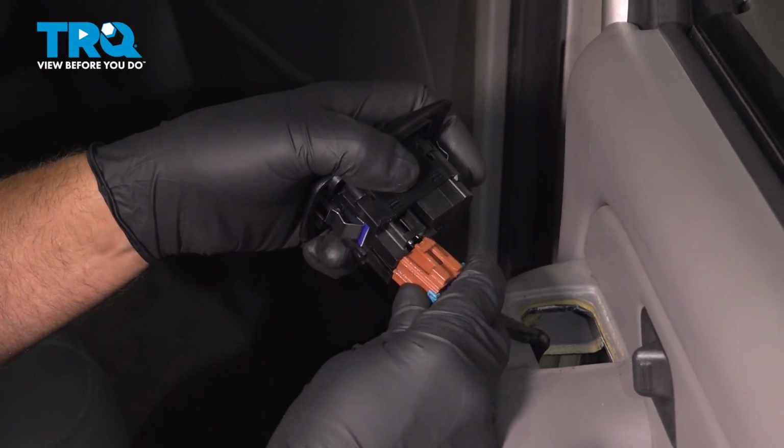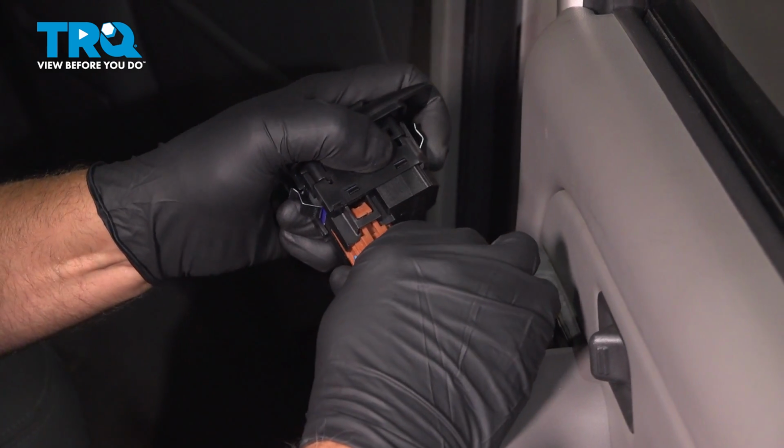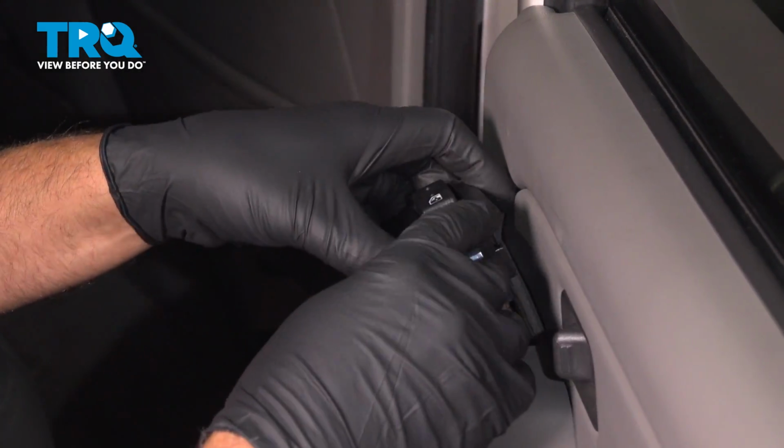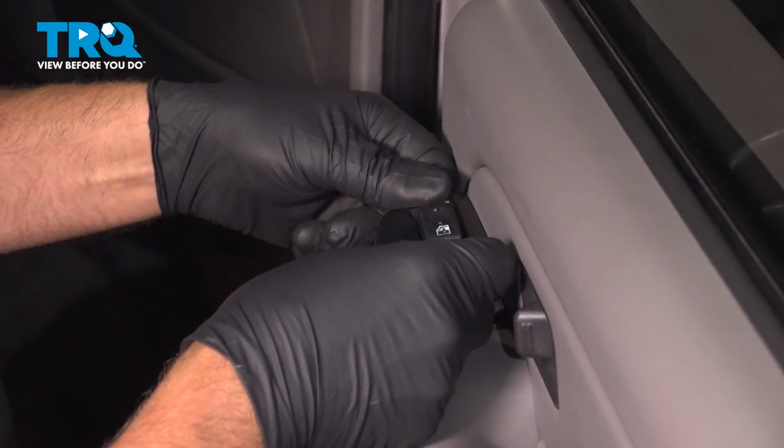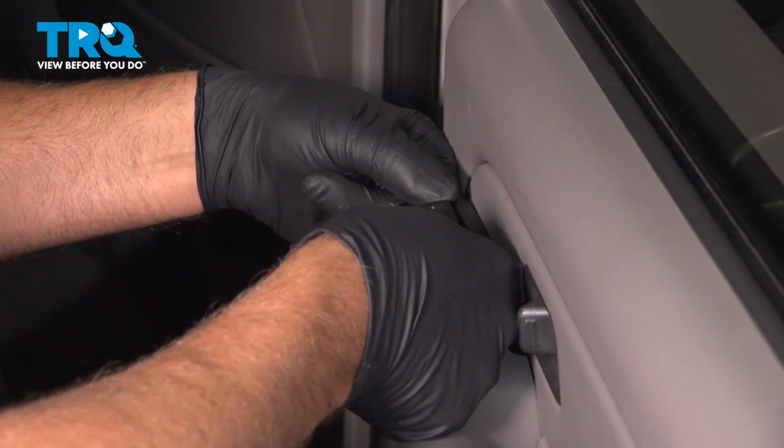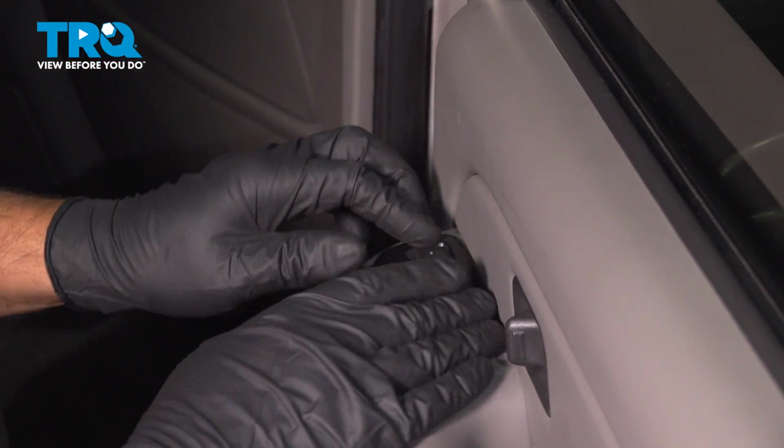Take the new switch, line it up, push it in, line the bezel up, and push it down.